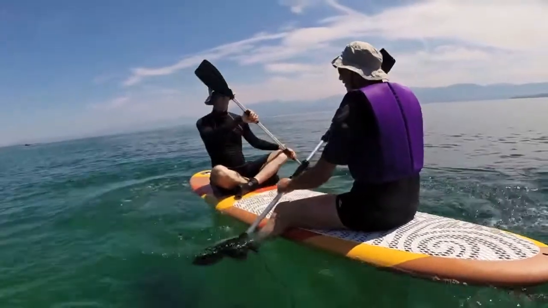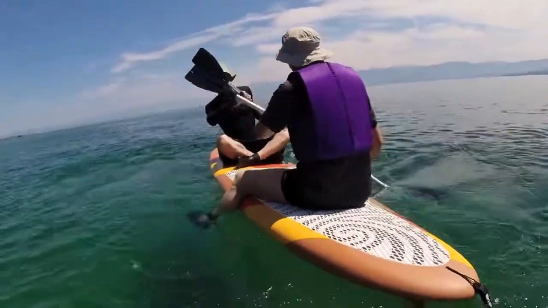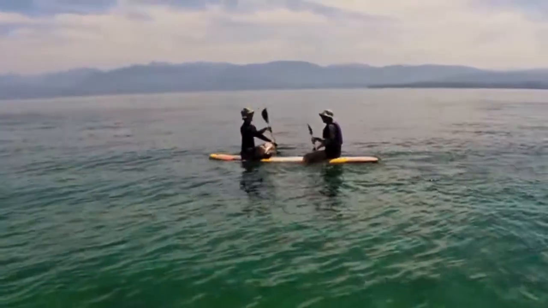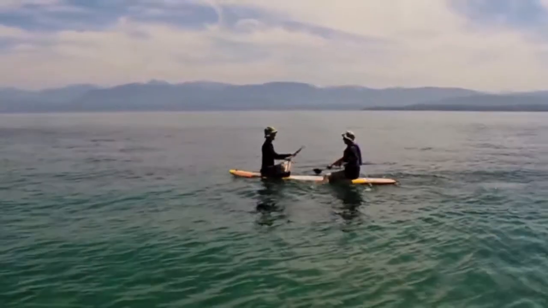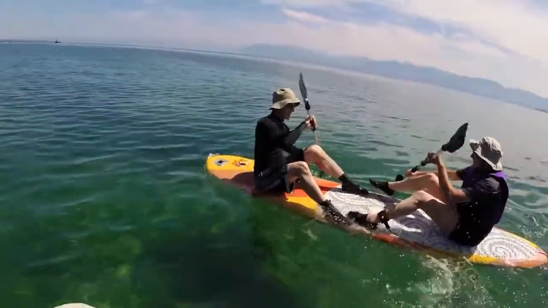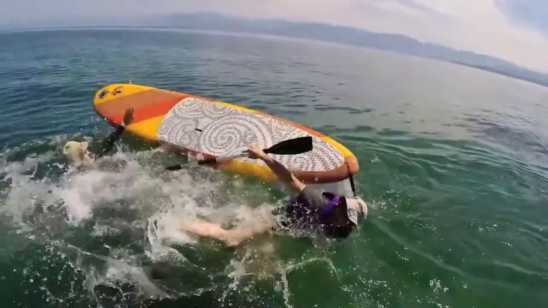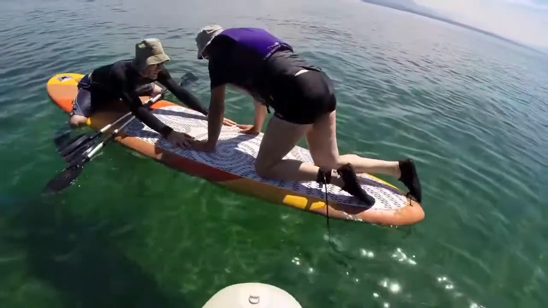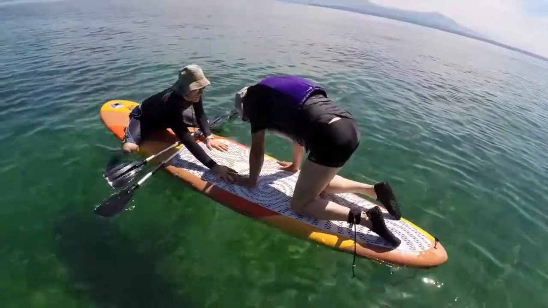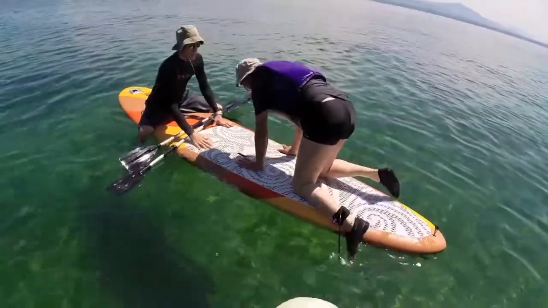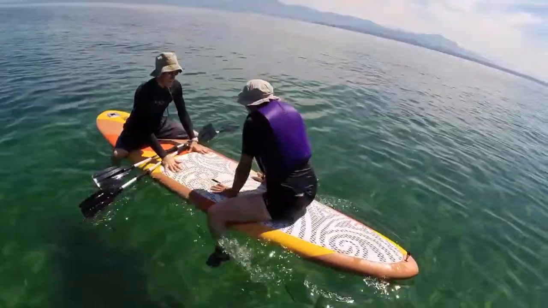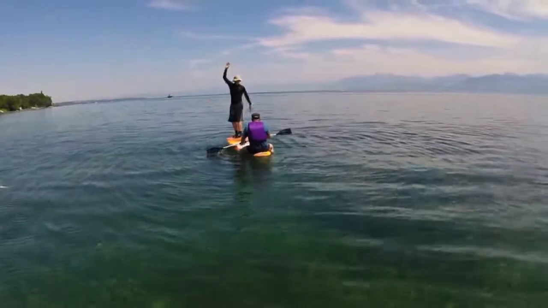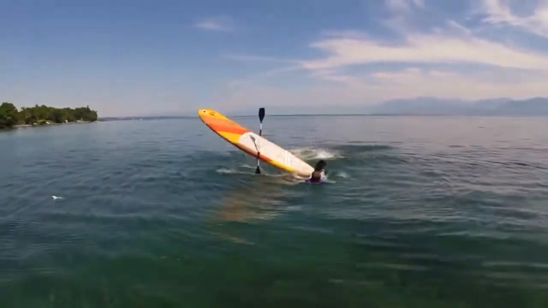Now we are stabilizing the board, and now the board is moving with both feet on the board, which is pretty hard to keep, and sometimes some surprises. And getting back on the board can be quite challenging sometimes. And now you can have fun, playing on the board and playing with its balance.